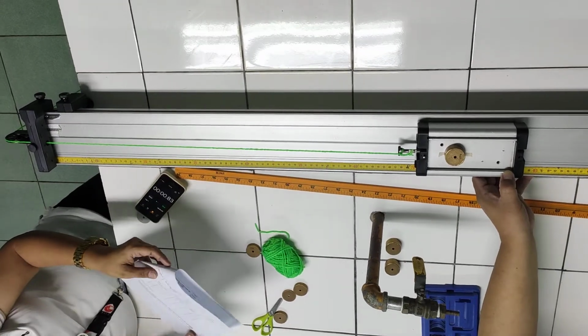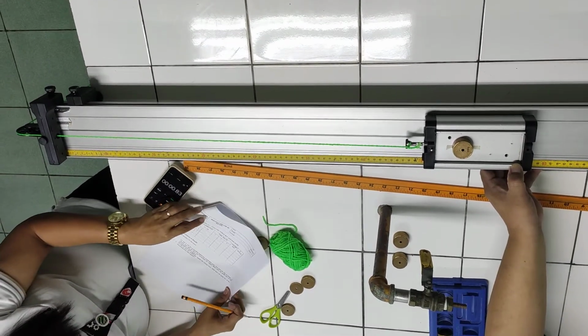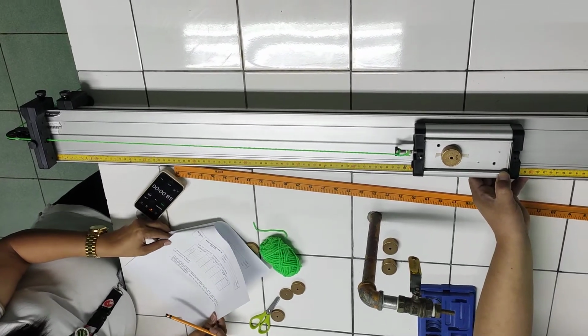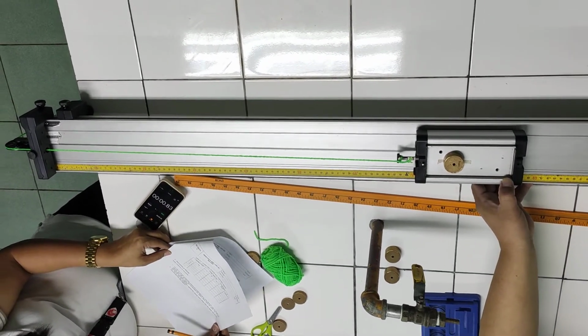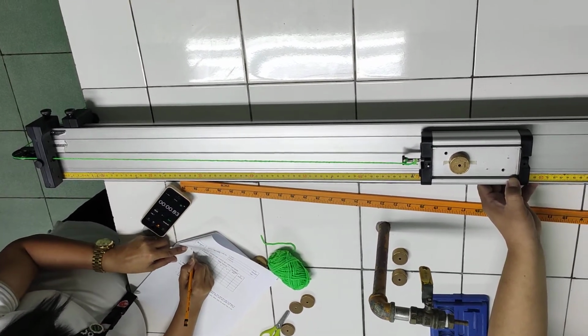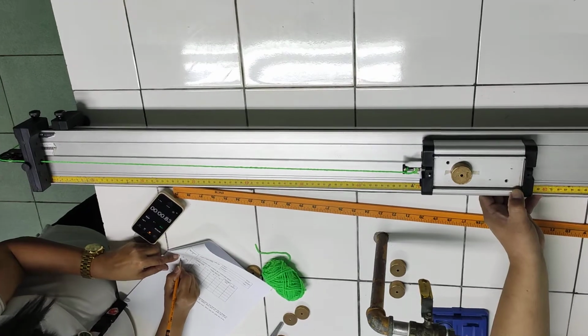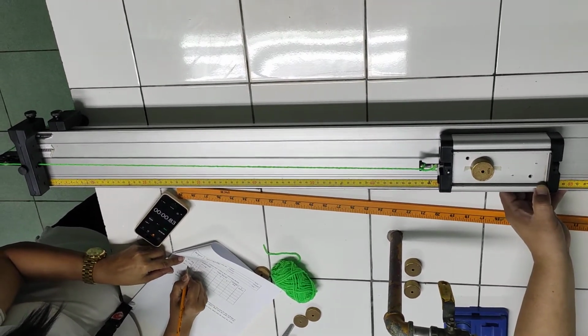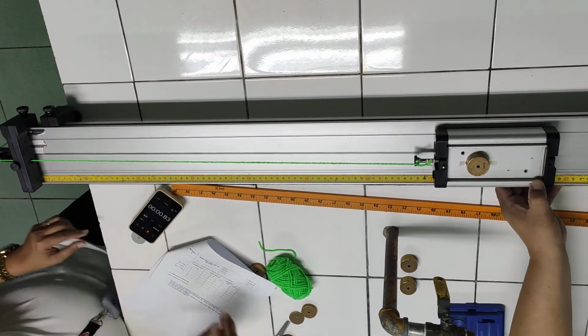Okay, for table 6.2, now the load for varying mass: mass of 100 grams, mass of 200 grams, mass of 300 grams.